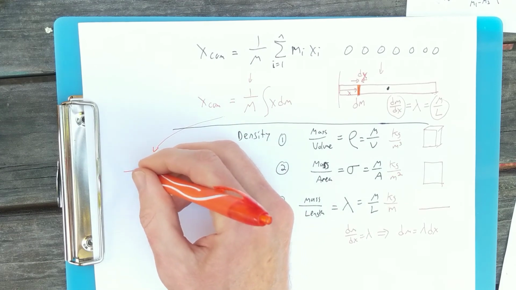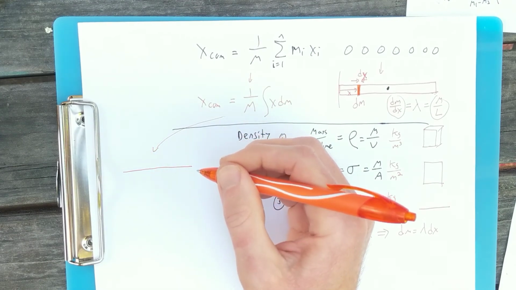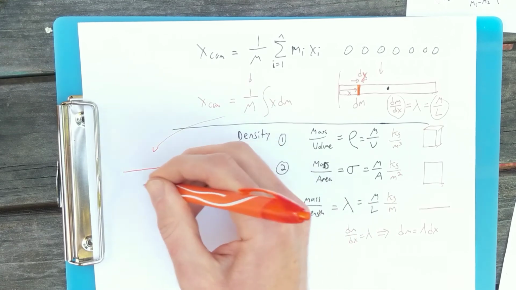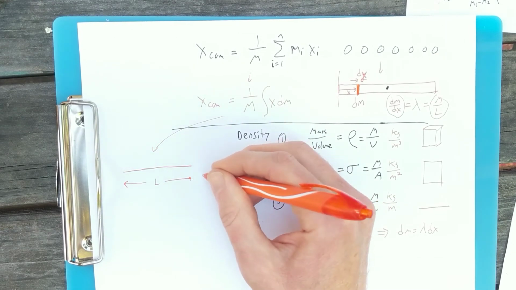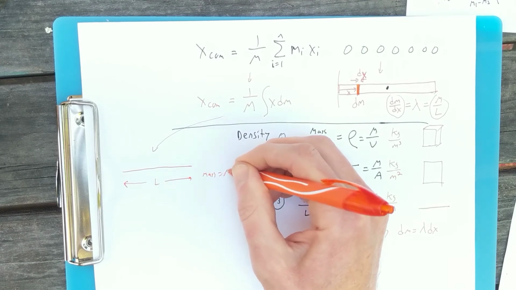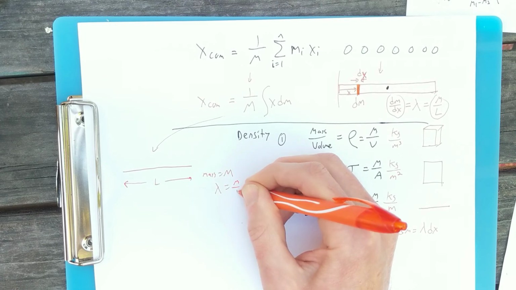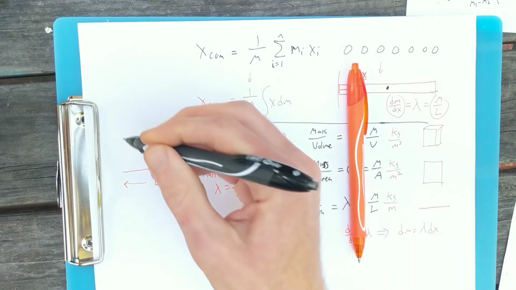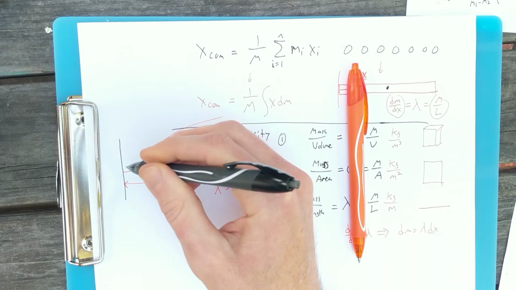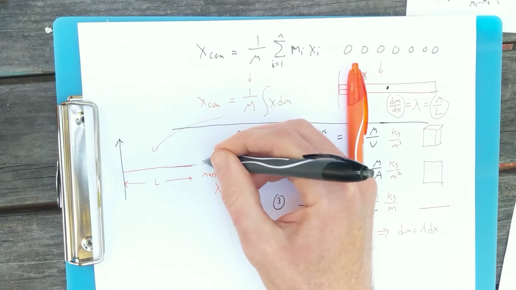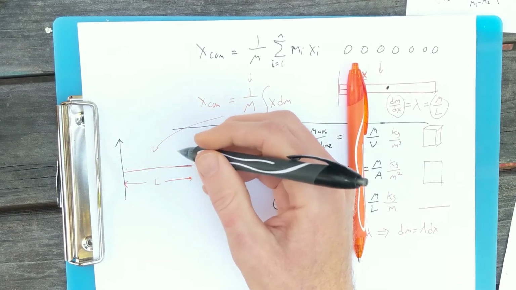So let's set up the problem. We're going to have a one-dimensional stick, and it's going to have a length of L from one side to the other side. It's going to have a mass m, and it's going to have a linear density of m over L. And we want to find out where the center of mass is. So we're going to set up our coordinate system just like this. Here's the y-axis, and then there's the x-axis underneath it. We want to figure out where the center of mass is.